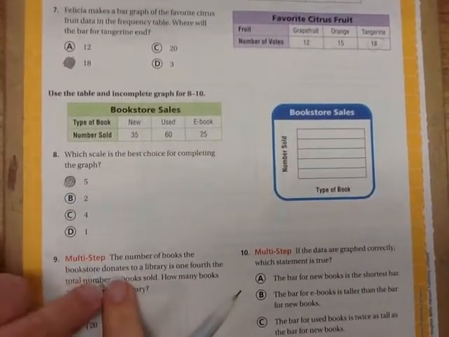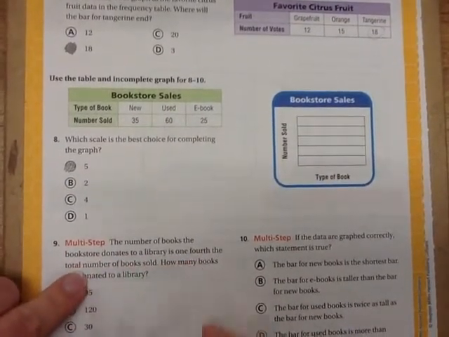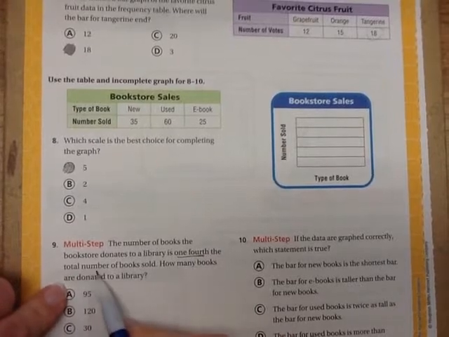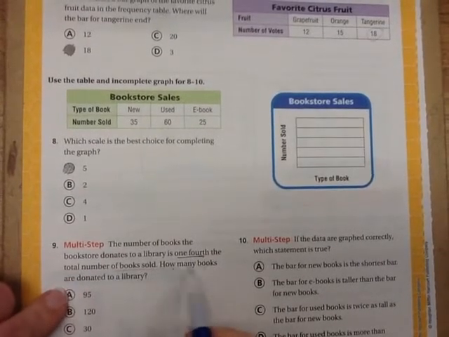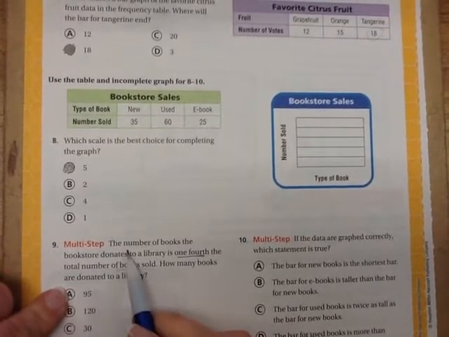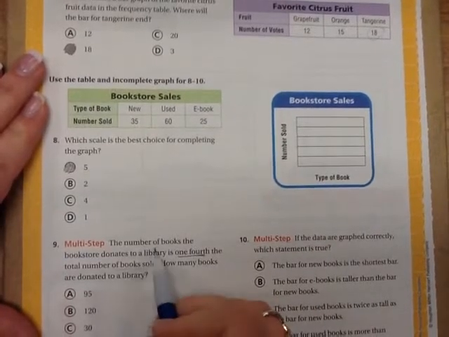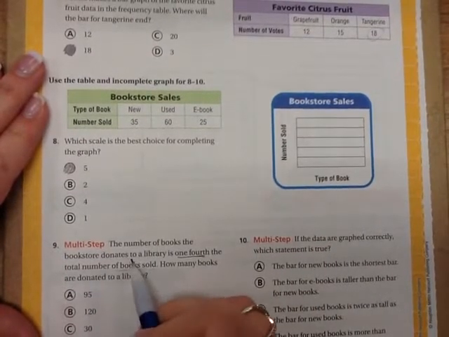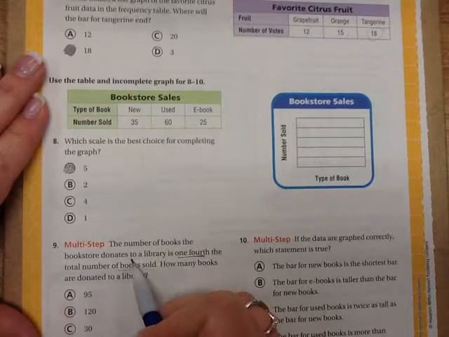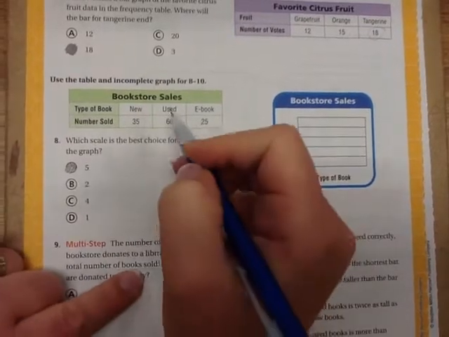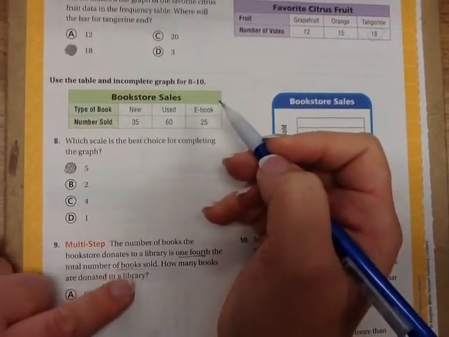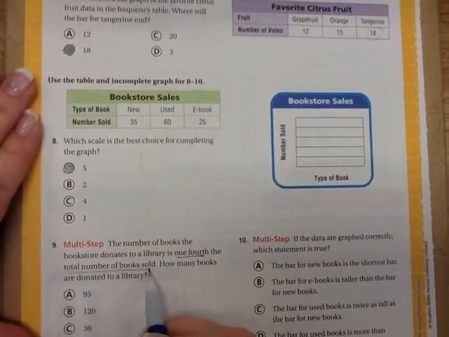The number of books the bookstore donated to the library is 1/4 the amount of total books sold. How many books are donated to the library? Okay? So the number of books the bookstore donates to the library is 1/4 of the total number of books sold.